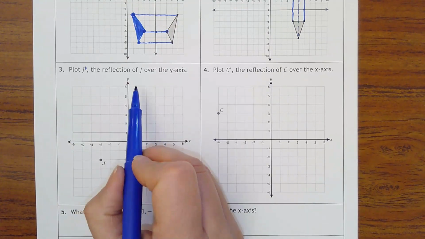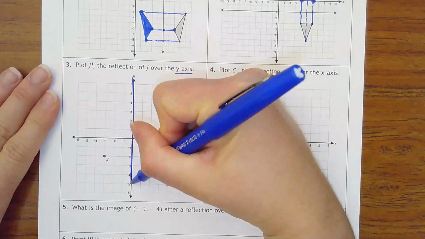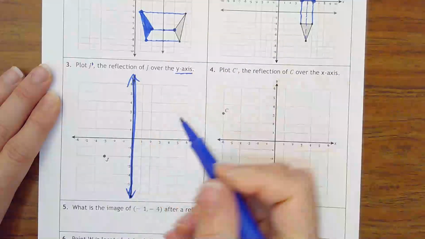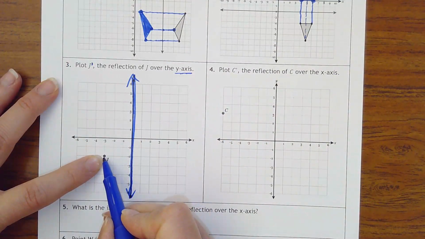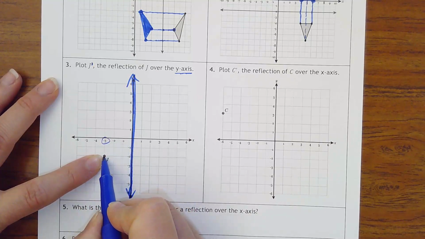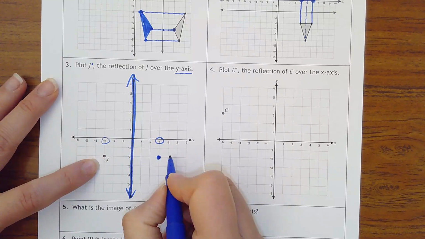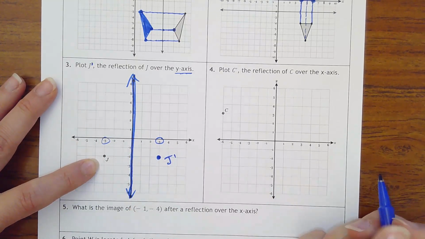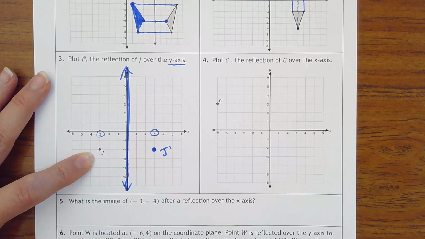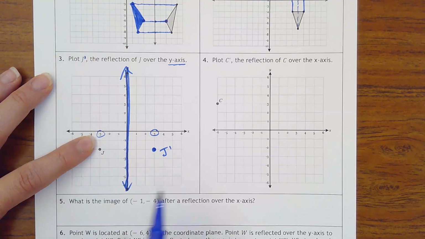It wants us to reflect it over the y-axis, which is this one. So y-axis is a vertical line. So all you're doing is taking this point at -3, -2, and hopefully you understand that if we're 3 to the left of the line, now I want to be 3 to the right of the line and still down 2. So notice this pattern, because you'll also have to do this rule to points without a graph. So reflecting over the y actually changed the x.